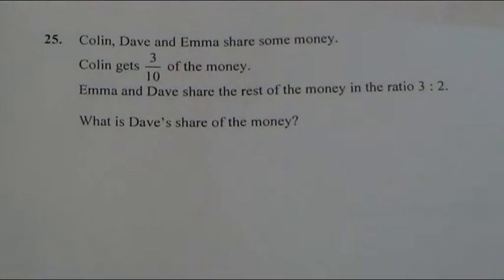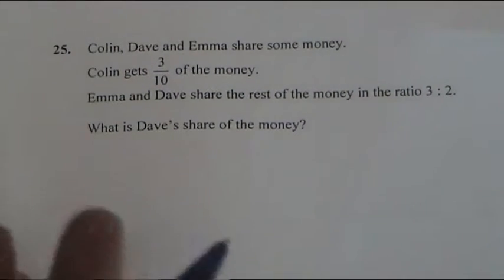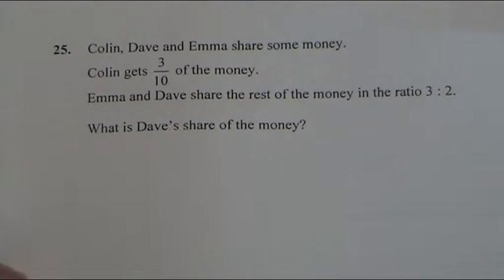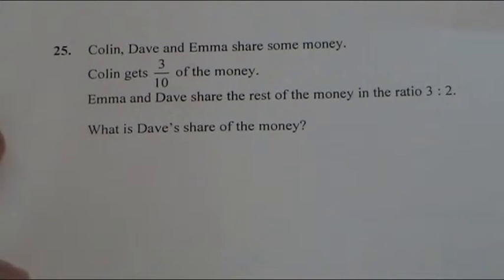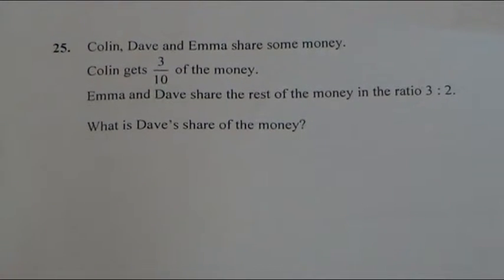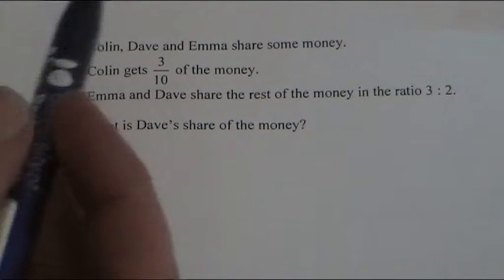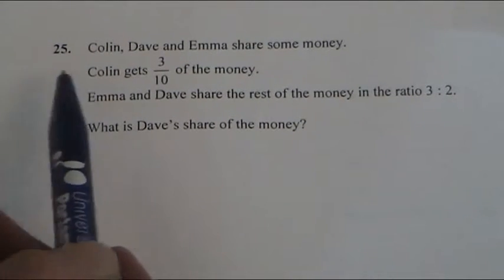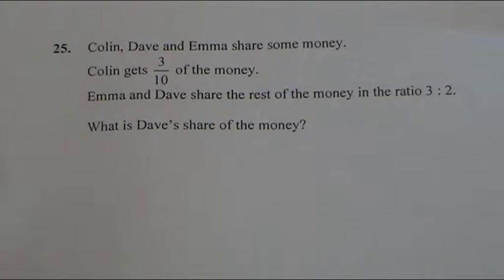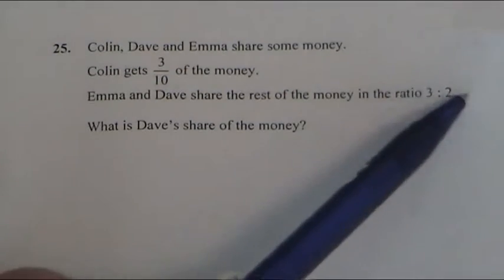Question 25 is all about fractions and ratio, and this is an incredibly difficult question, one of the hardest I've ever seen appear on a foundation paper. And it will make even great mathematicians think for a little bit, so don't feel bad if you couldn't do this one. Right, the problem is they're not giving us a total amount, and they're also not telling us what any of these parts are worth.